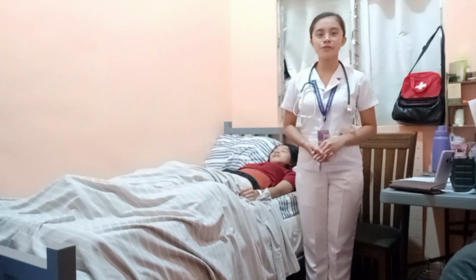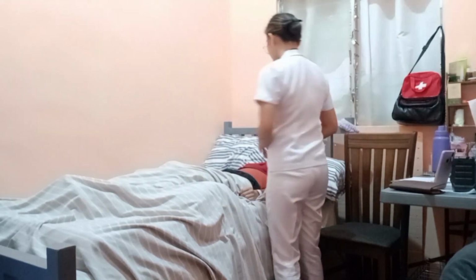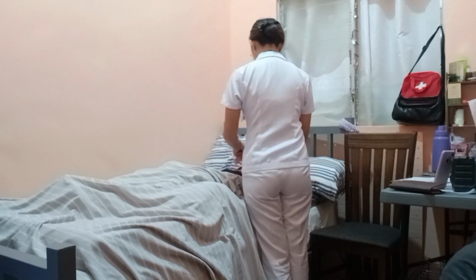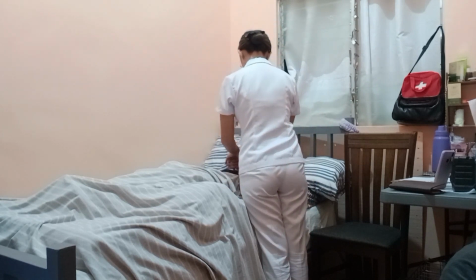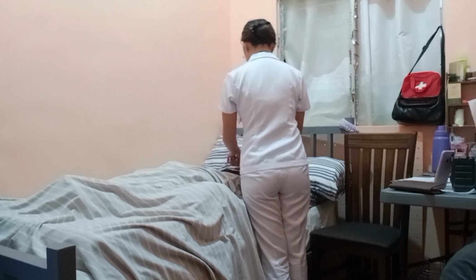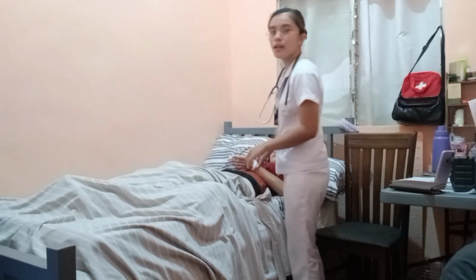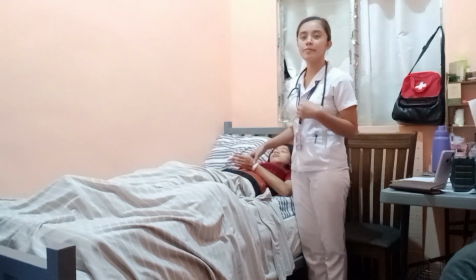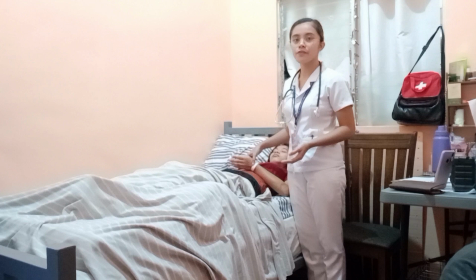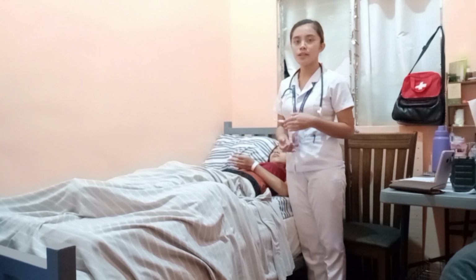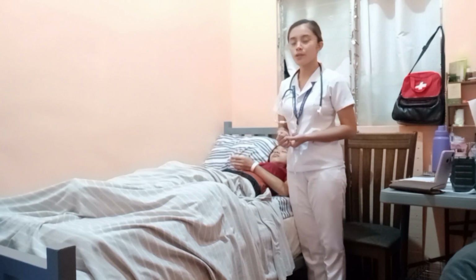Now I am going to perform the fluid wave test. So ma'am, can you please place this side of your hand and your forearm at the middle of your abdomen? Okay, like that. So to do this, firmly place the palmar surface of your finger and hand against one side of the client's abdomen and note for any fluid movement.